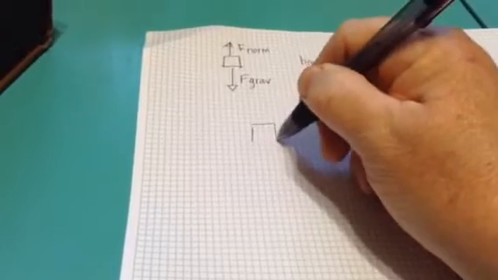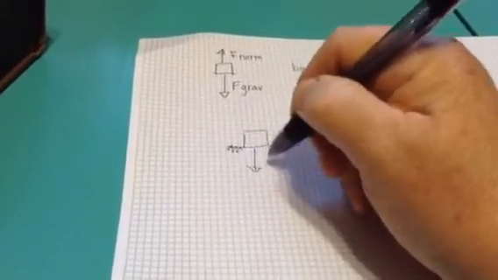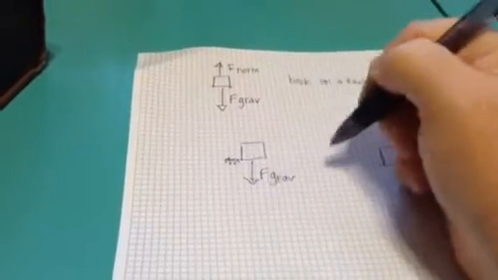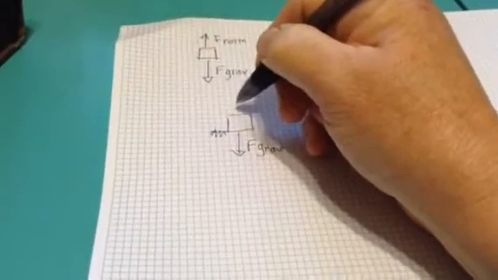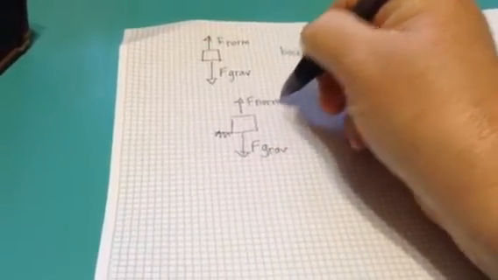So let's say we want to diagram that Hot Wheels car as it was racing down the track. Again, I draw my box. I draw the force of gravity. That car is on the track. It's not going through the track, so I also need to put the normal force involved.